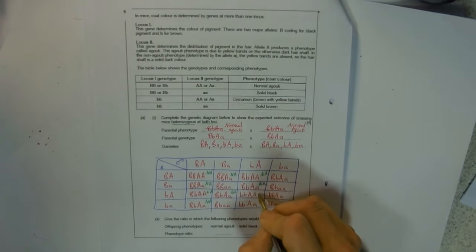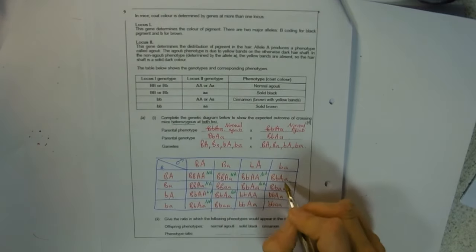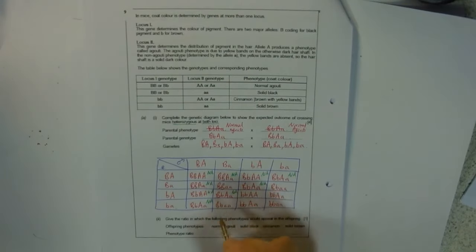And 2 little b's. That's not going to be 2 little b's. So that one's going to be normal agouti. And the rest have got so 1, 2, 3, 4, 5, 6, 7, 8, 9. So counting those, we've got 9 that are normal agouti.